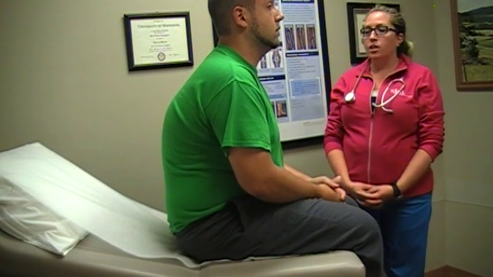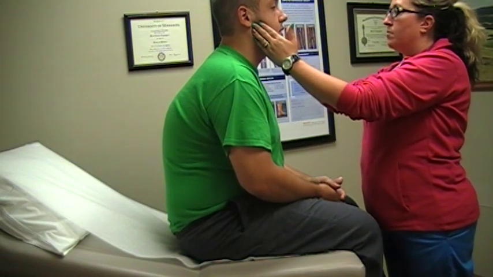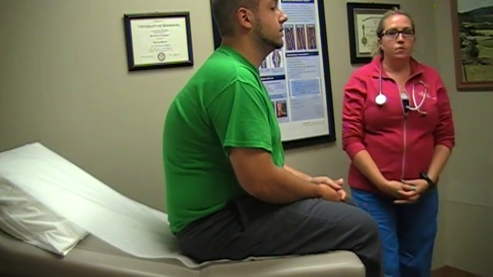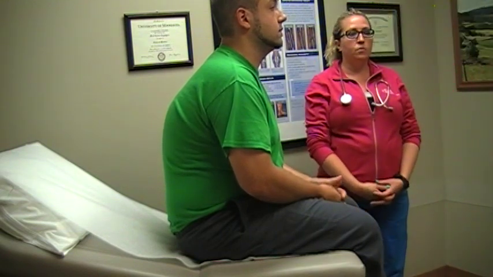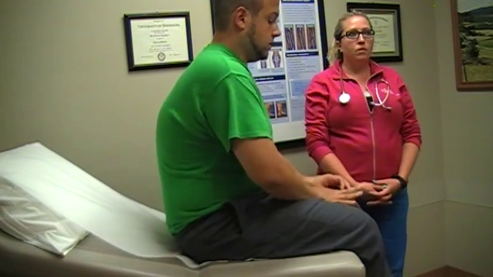I am now going to check his jaw for TMJ. I'm going to have you open and close and move side to side. And I did not hear any clicking, which is a normal expected finding as well. Any pain with that either? Okay. I am now going to start with the vision exam.